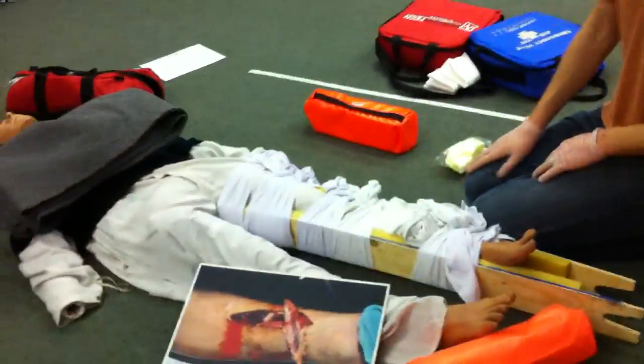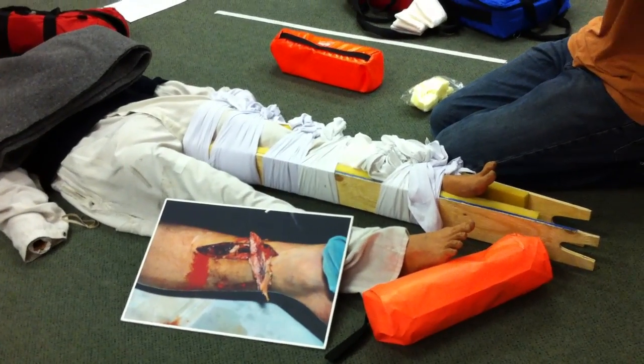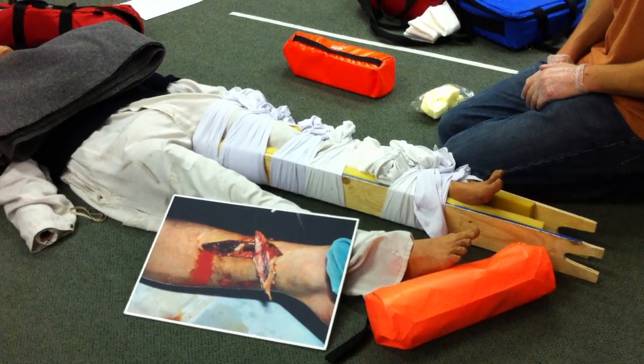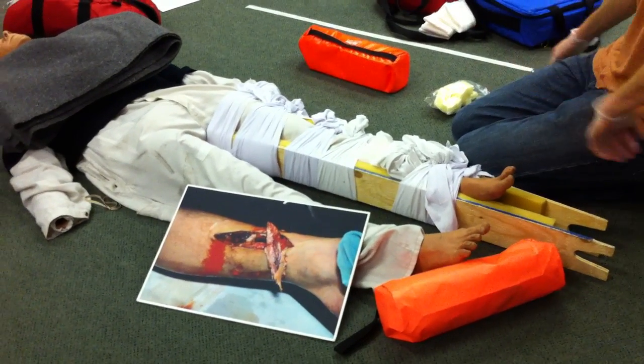Can you do that? Yeah. I've been looking at it to see which way I can twist it. Great. Okay, thanks.